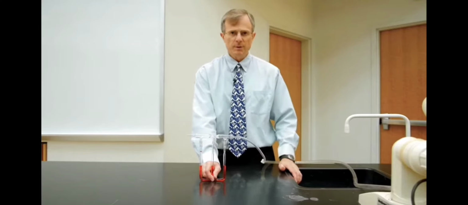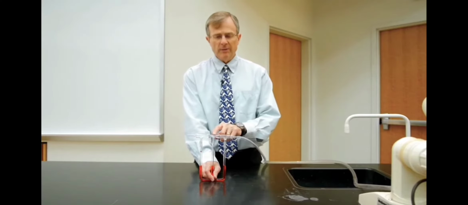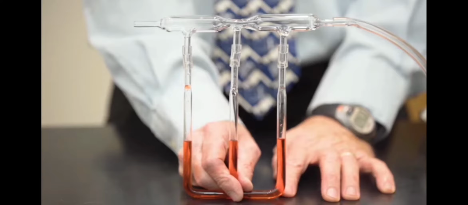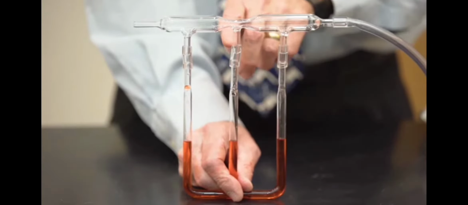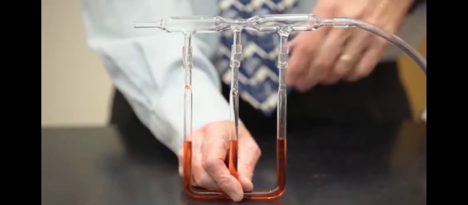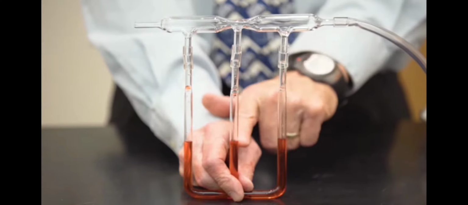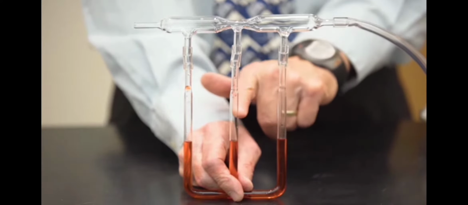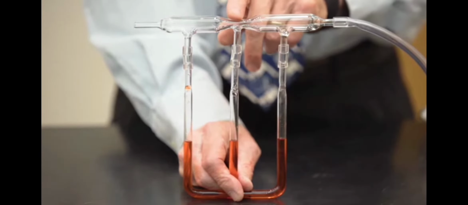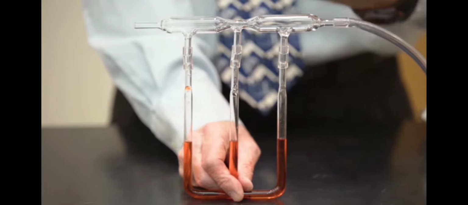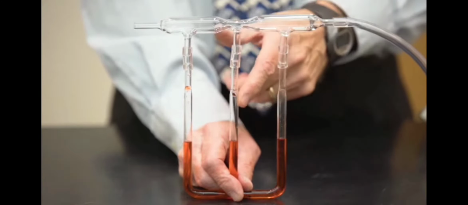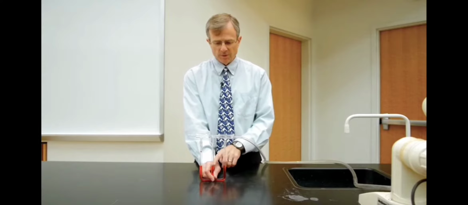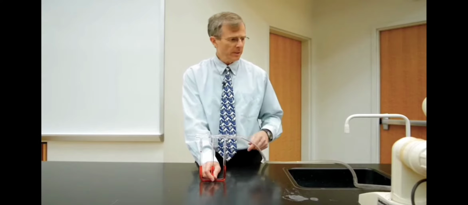But Bernoulli's principle says that the higher the velocity, the lower the pressure. What you'll see is when we turn on the air, this column of water in the middle will rise, because the pressure here is lower and essentially acts as a suction for the water. So this one will rise higher than either the other two.